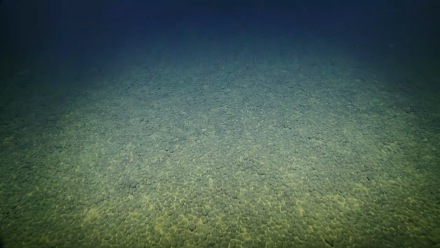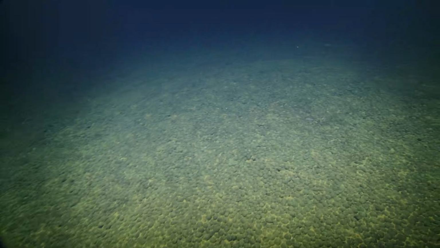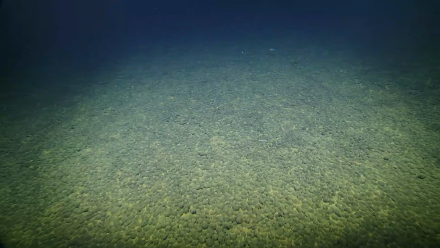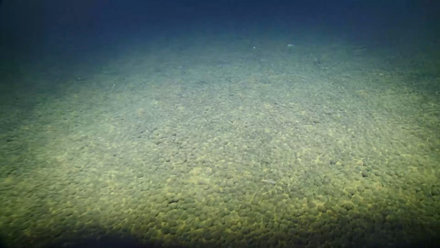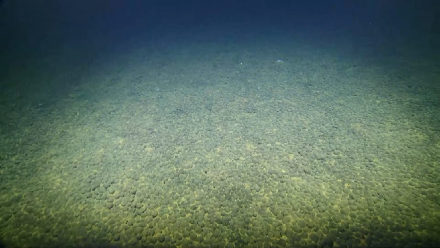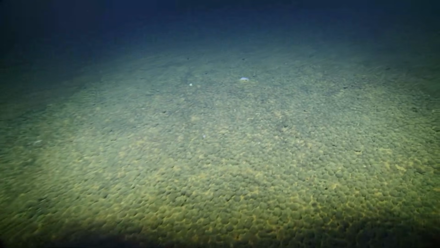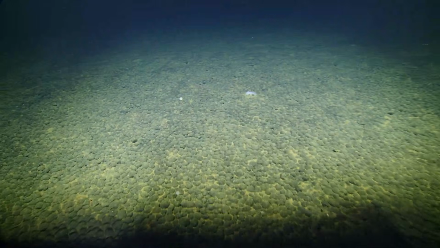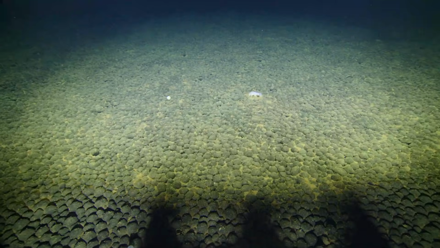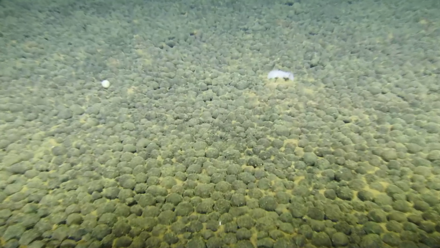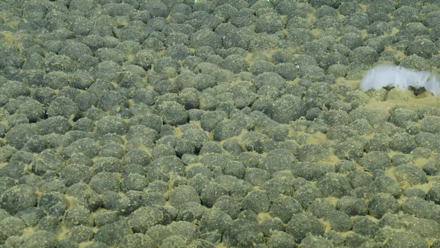Let's go and check these two over here. It's not too far anyway. Just passed over a holothurian. Zoom in, please. On the left looks like another one of those sea urchins, and on the right, ah yes, one of those sponges.